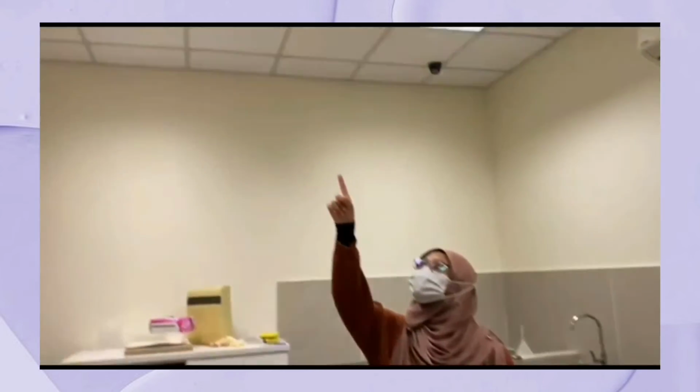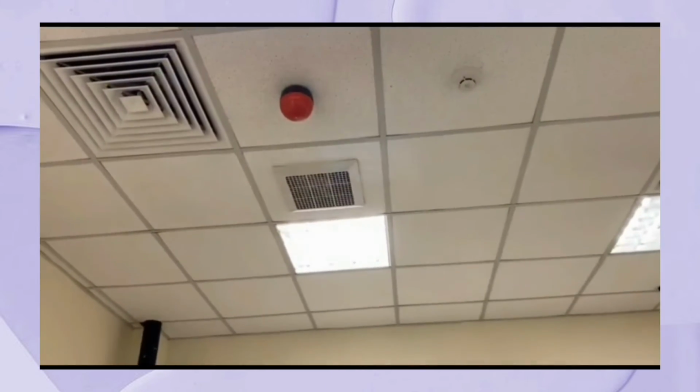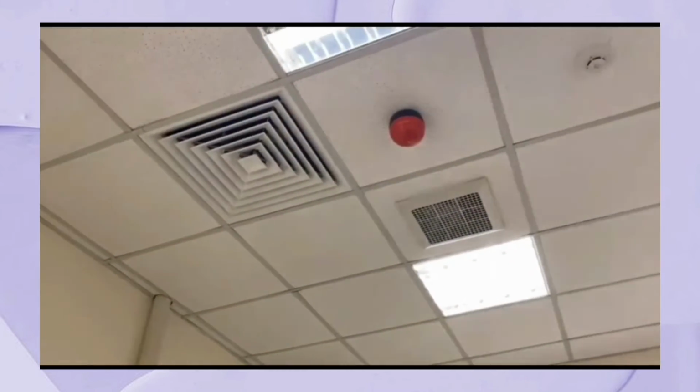Okay, so in here we have a darkroom safe light. Okay, so we will turn off the light. So the safe light will turn on, and it can help us to see when we want to process the film.